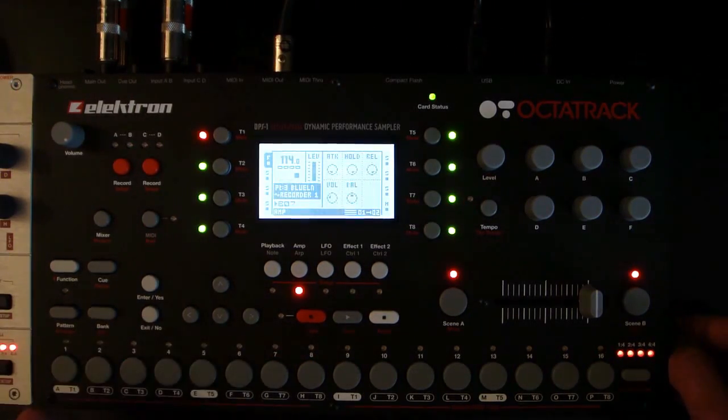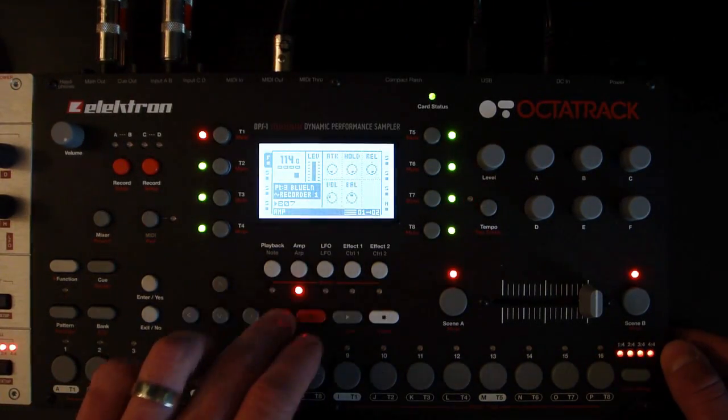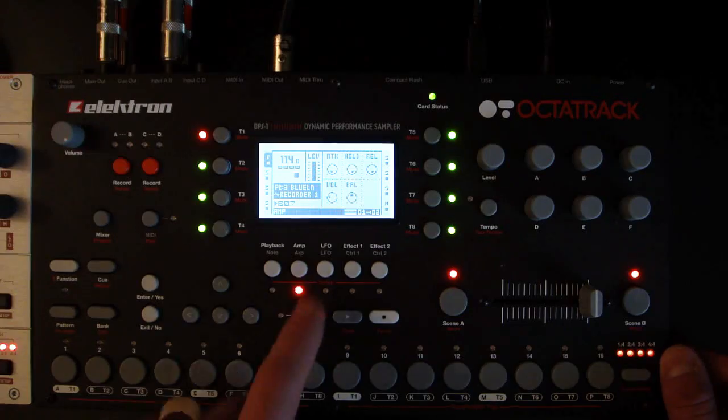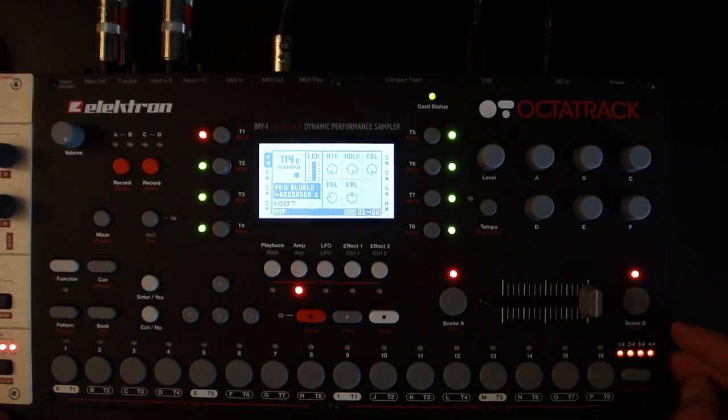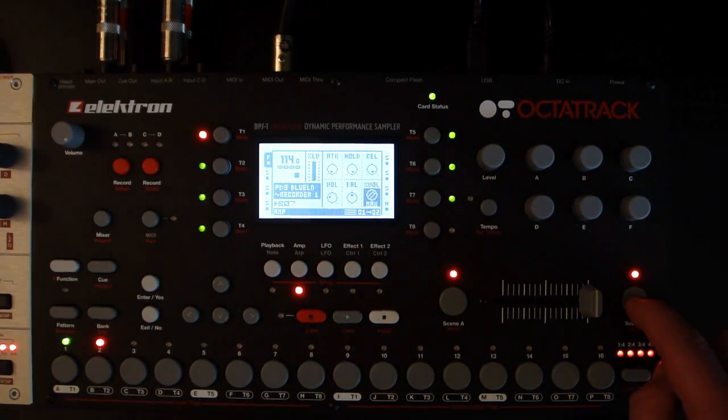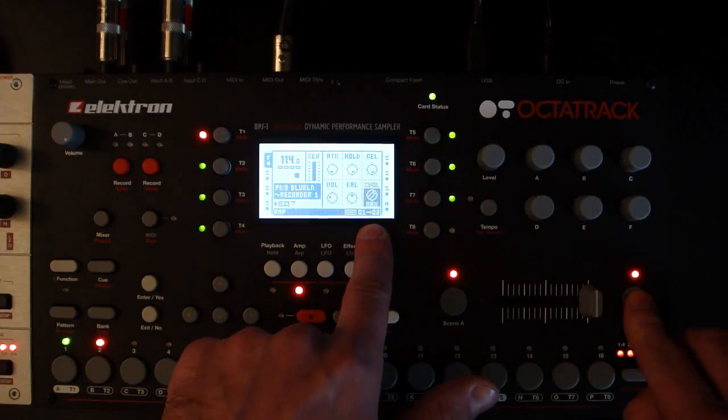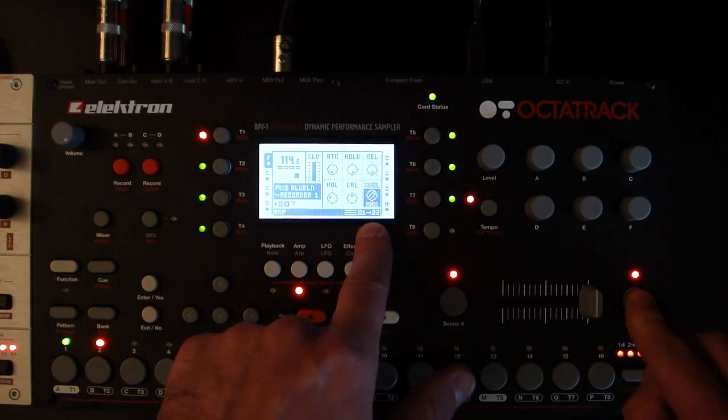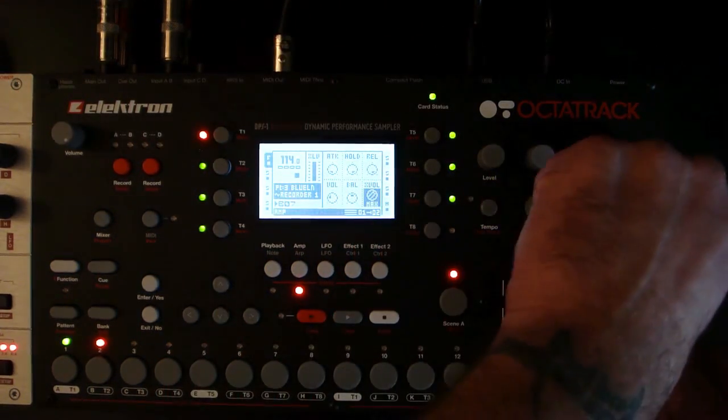The next thing we're going to do is exit and then go to the amp screen for track 1, which we're already at. And again, if we hold down the scene B button, you'll see we get a new parameter that pops up when I press that. That's the crossfader volume. And in this case, I want it set to max.